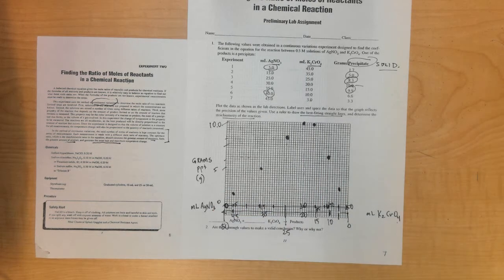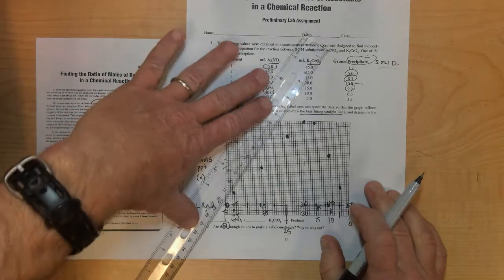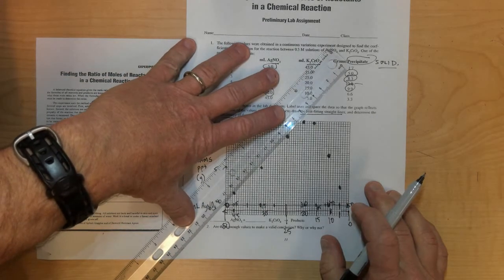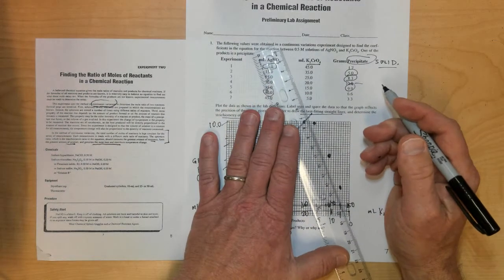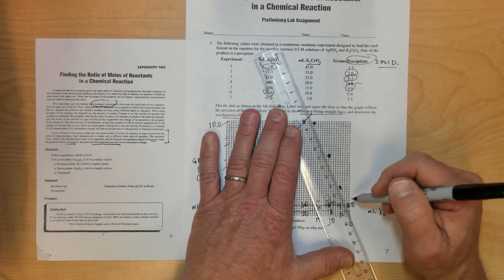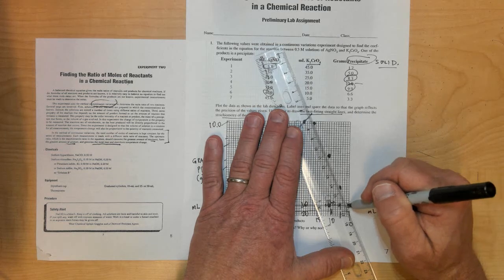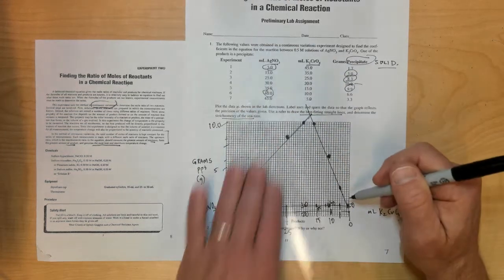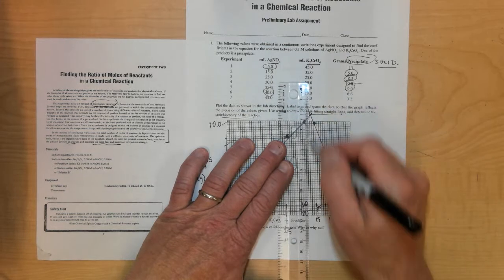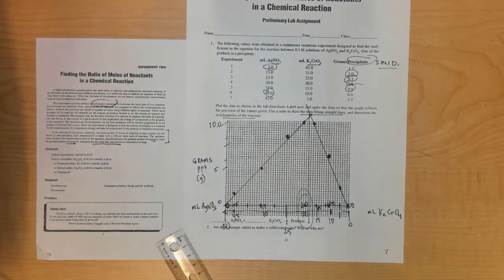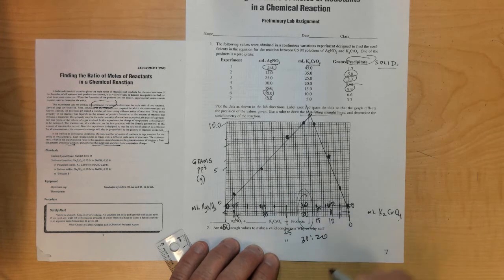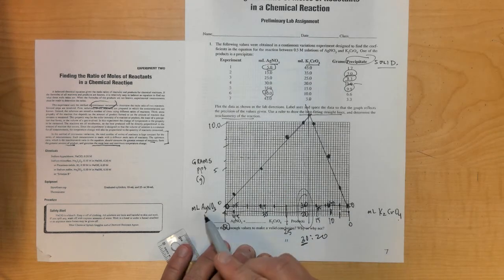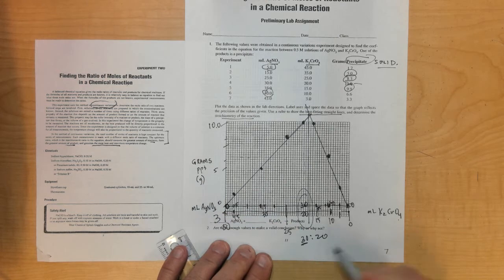Now you can see that I'm going to have 2 lines, one starting here and going up to this point, about a best fit, and I'm going to have a second line right here that goes up, getting close to all the dots, but it might not hit every single one of them. And then this point right here, drop that down, and I can get my best or my closest ratio. And it looks like my best ratio would be about 30 to 20, which is about for every 3 silver nitrates, there would be 2 potassium chromates.